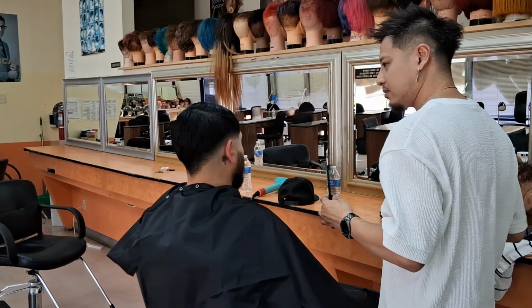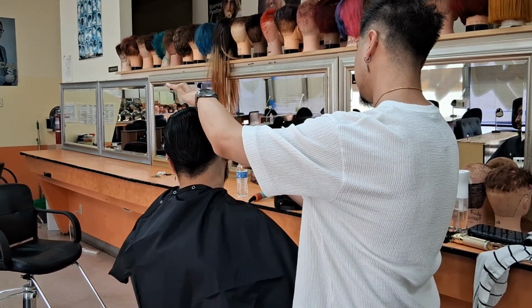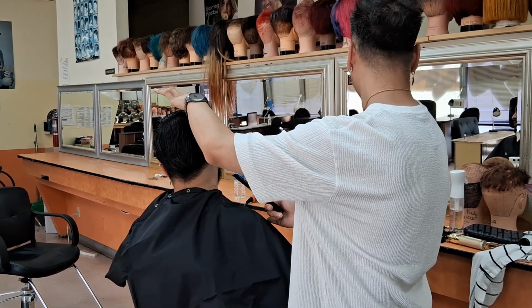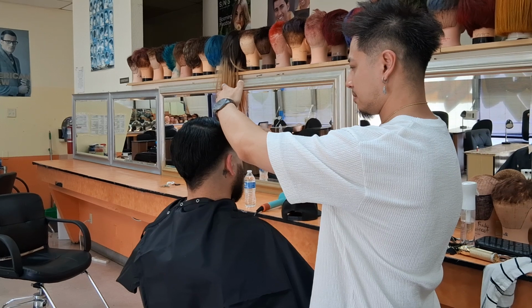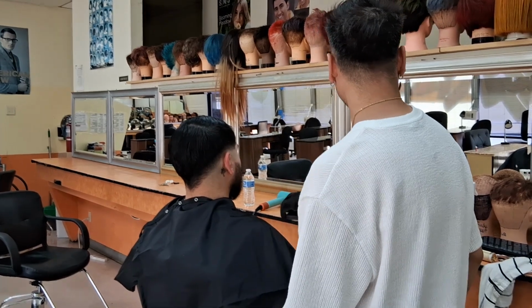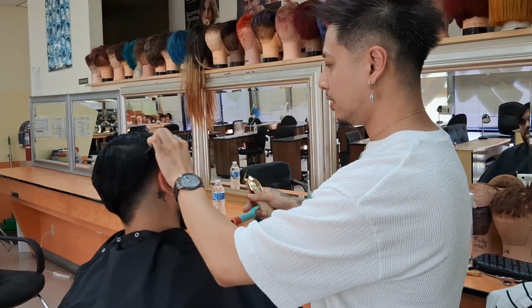I forgot that. Do you want the C, like the side right here, or do you want to leave it natural? Just leave it like that. Natural? Yeah. Alright. You think we could see? It'll be really exaggerated. I like it. I think it's a C cut on the hairline.